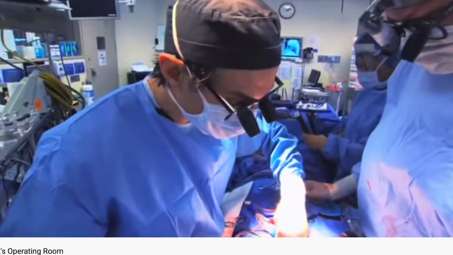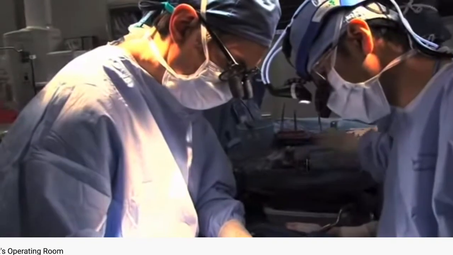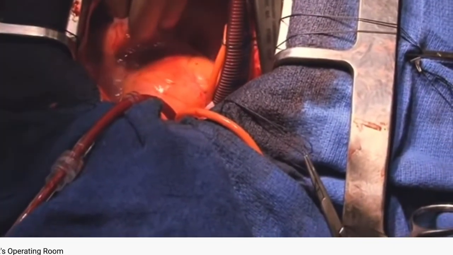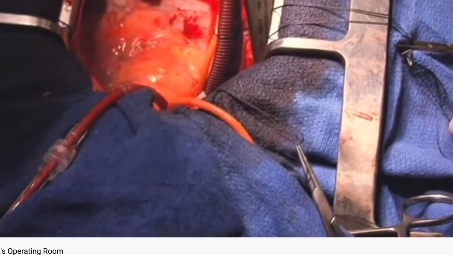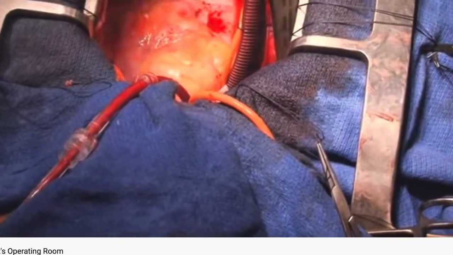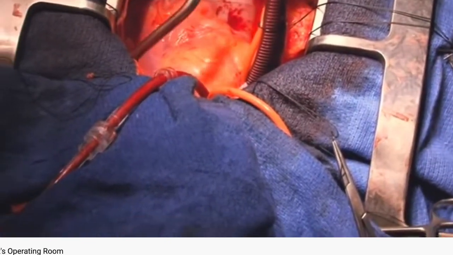So he's literally jabbing his fingers into her heart to try to get it to remember how to beat. You see that? So we can electrically stimulate this. This is the healing. There it goes. Pop. And now it's picking up on its own. It knows the beat, but you have to remind it in the very beginning. It's a little bit of an issue.